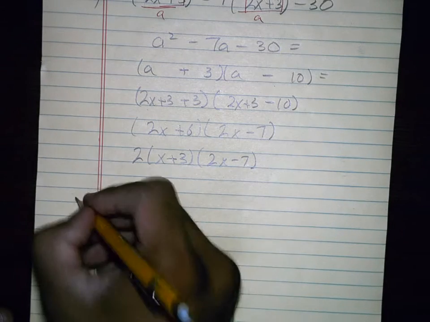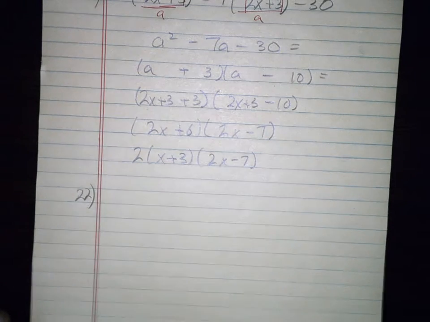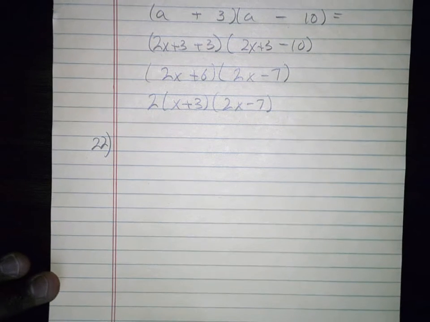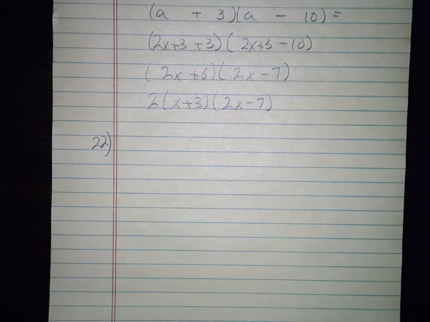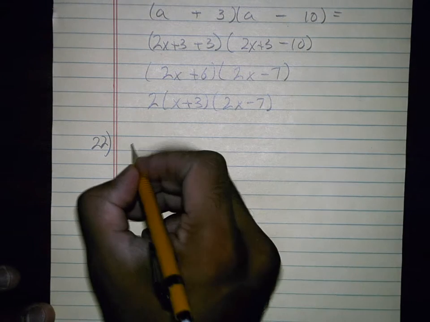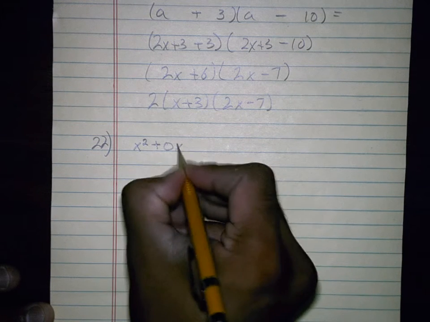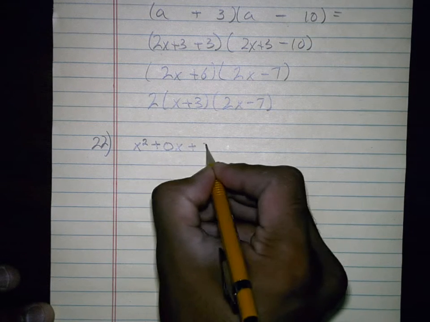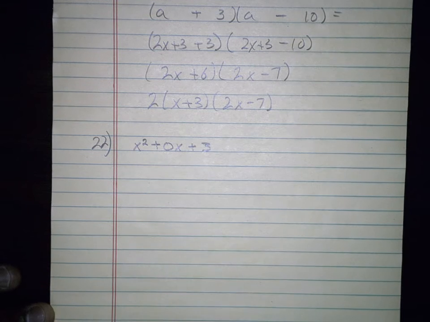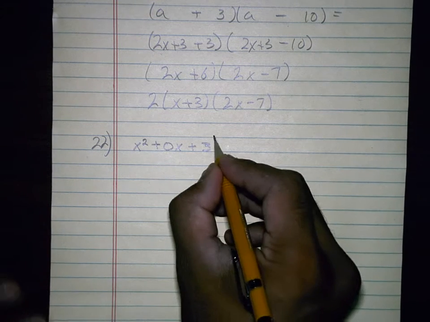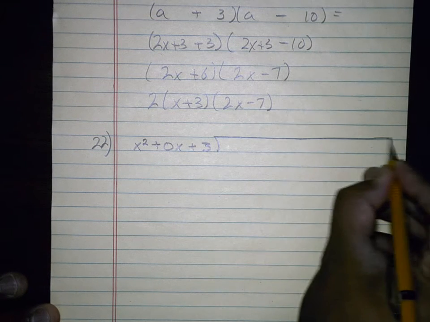Okay. Last question, number 22. Find the quotient. They're asking us to divide. So when I write this out, look how I do this. Just to make my life a little easier, I'm going to put in a power of 1. Okay.